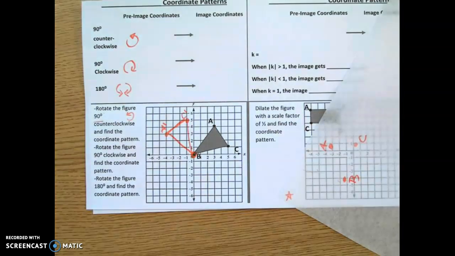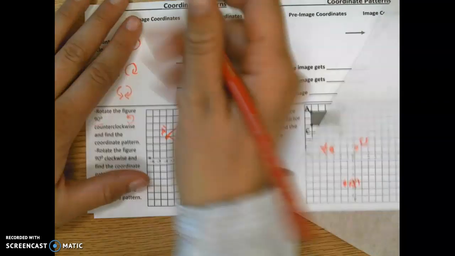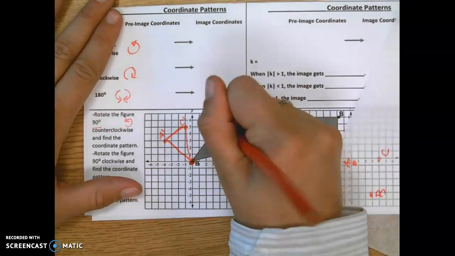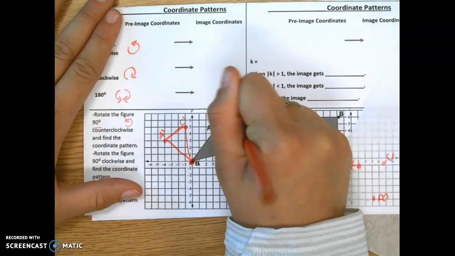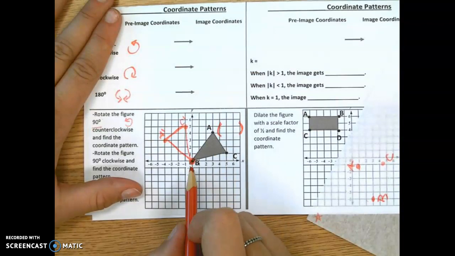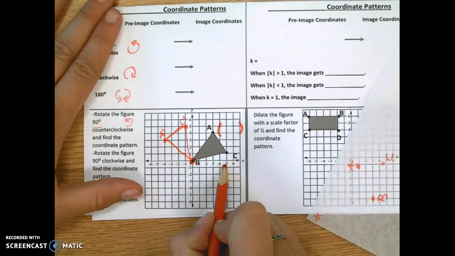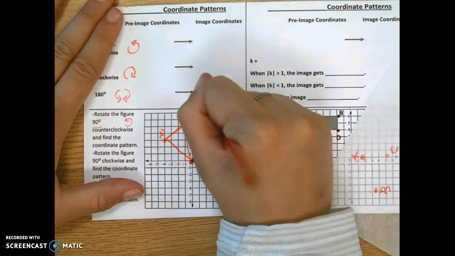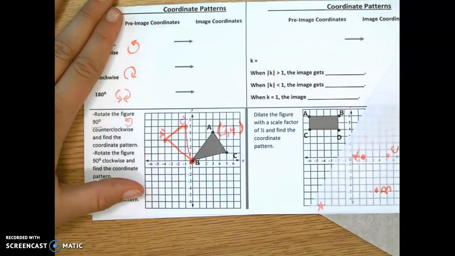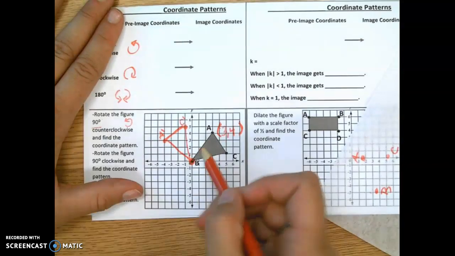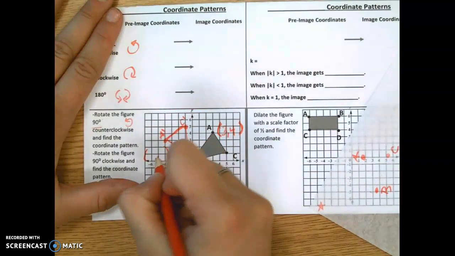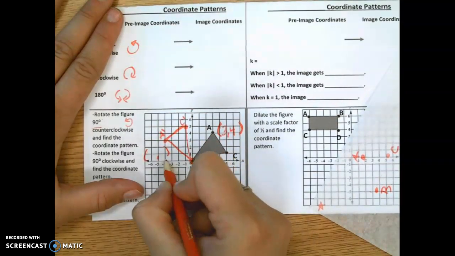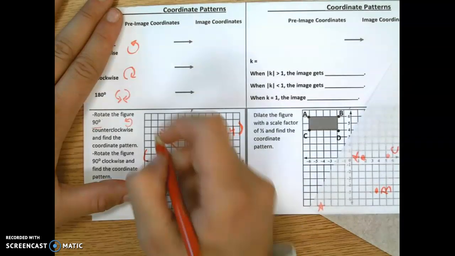And I already did one of them. So now we're just going to try and figure out our coordinates. So A is what we started with. Our original A looks like it's 3 over 4 up. So my coordinate for A is 3, 4. But my coordinate for A prime looks like -4 over 3 up.